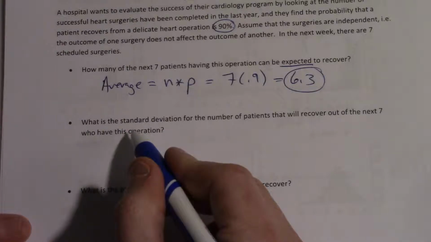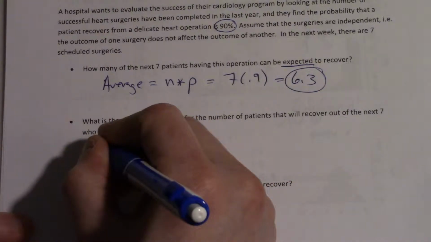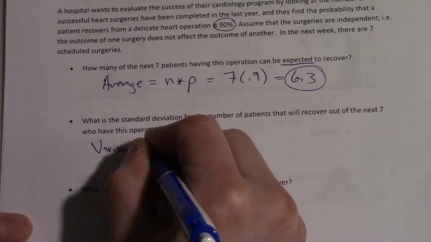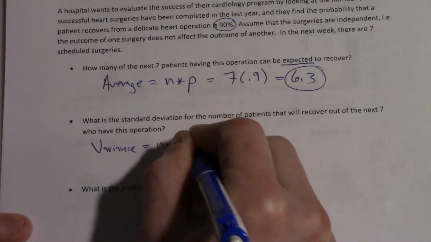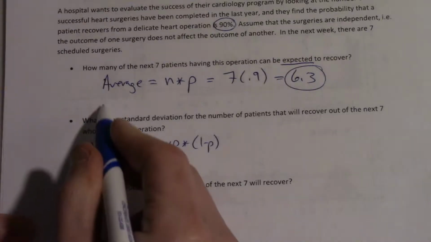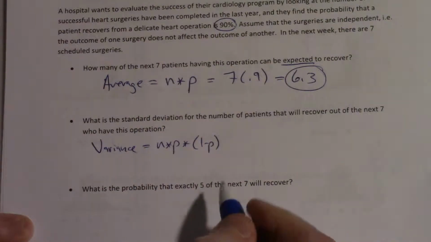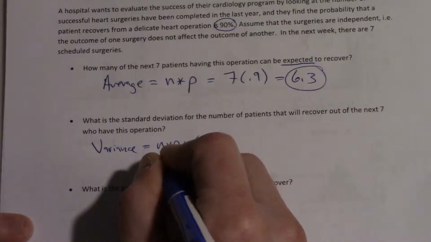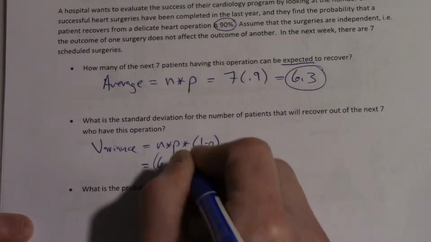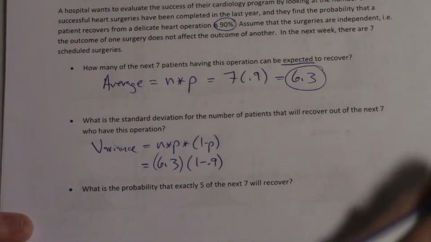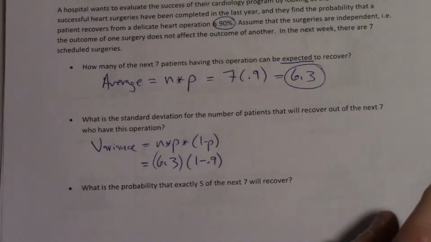Now we can compute the standard deviation. So we have an equation for variance. And what that said was you take n times p times 1 minus p. So these two formulas are coming from the bottom of page 8. So we already know what n times p is. That was 6.3 from before, times 1 minus 0.9. So if we do that math, let me find my notes.